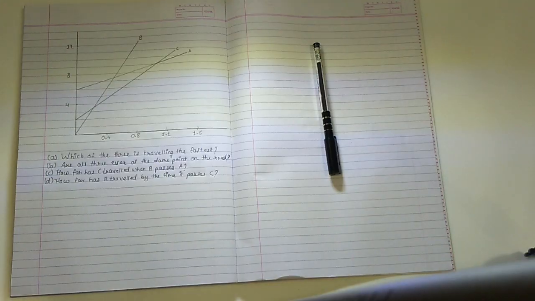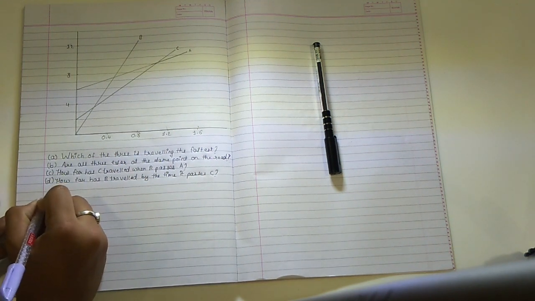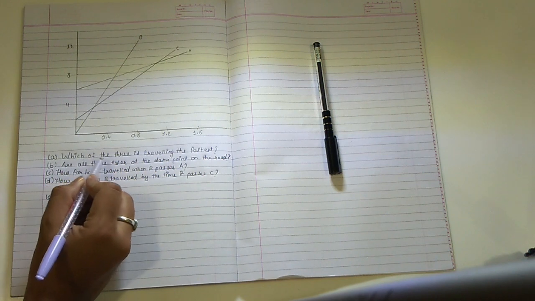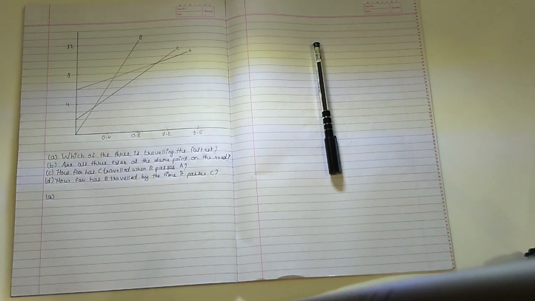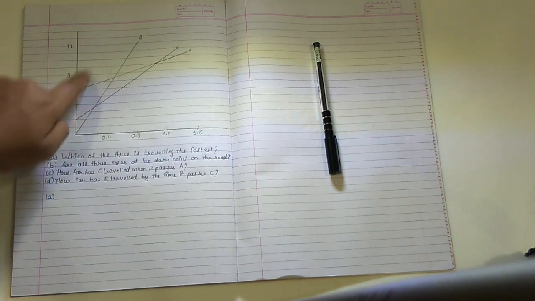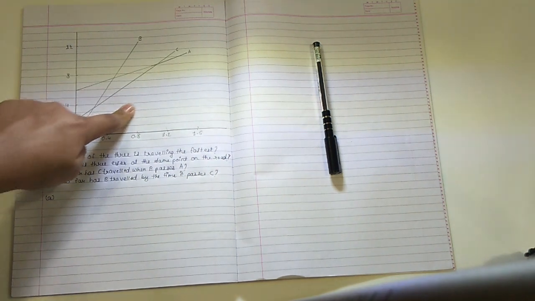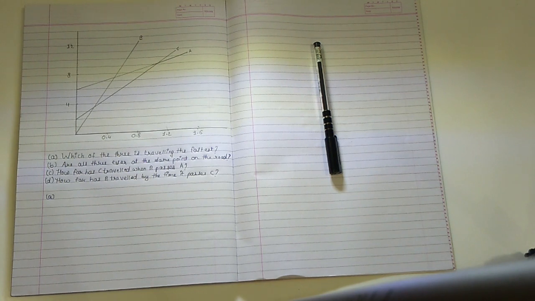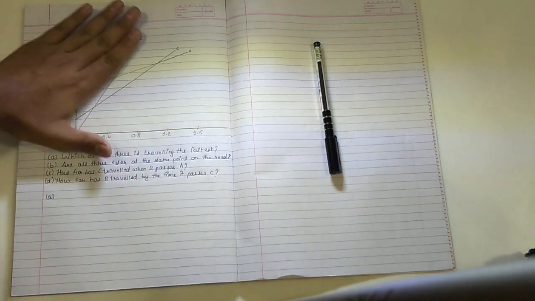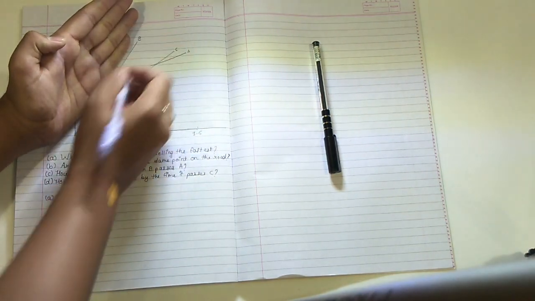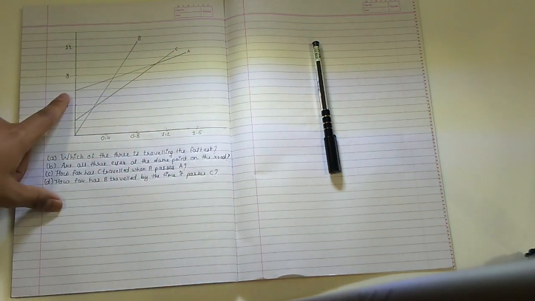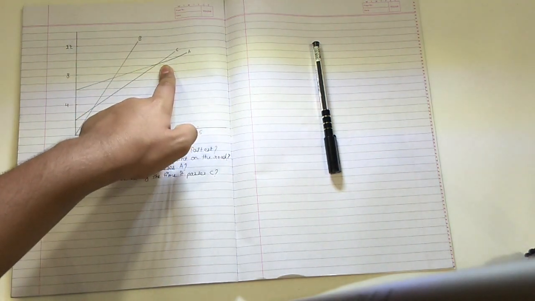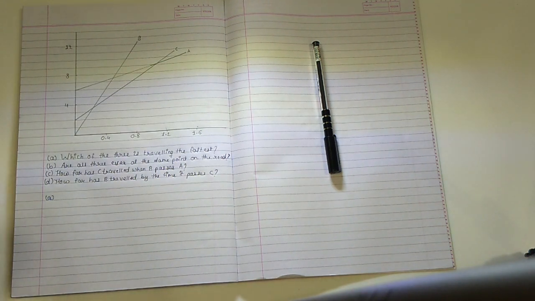So let's see the first one, A. Which of the three is traveling the fastest? They have asked which of these three objects is traveling the fastest. So the answer will be: since the slope of the line B is greatest, B is traveling at the fastest speed. It means the line with the greatest slope is traveling fastest, and these other lines are traveling at slow speed.